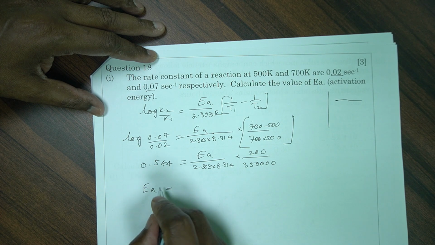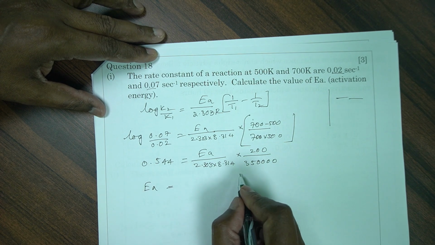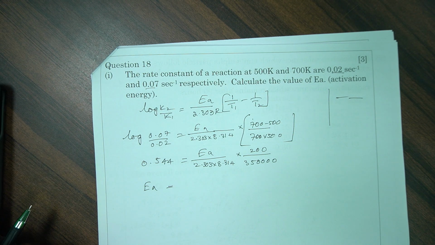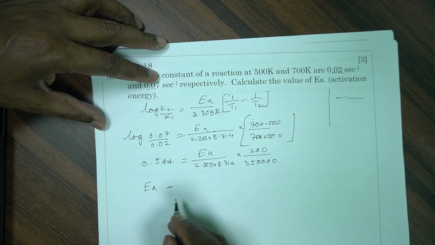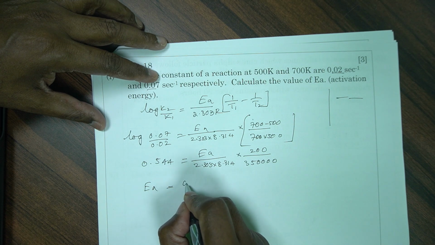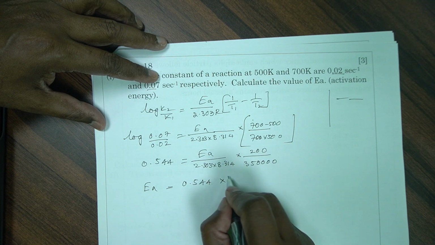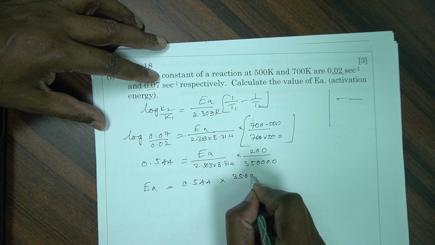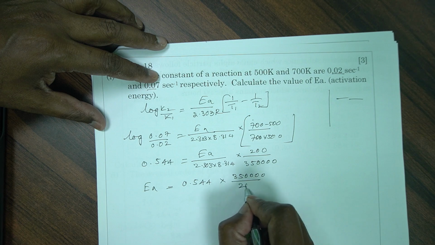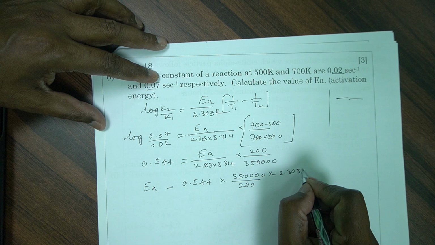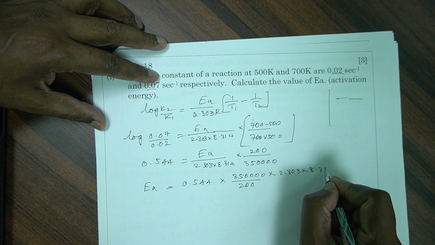Ea is equal to, all these values come this side: 0.544 into, this will be reciprocated, 350000 upon 200 into 2.303 into 8.314.